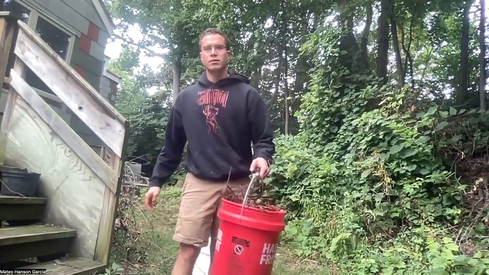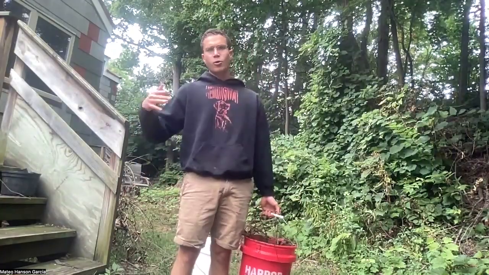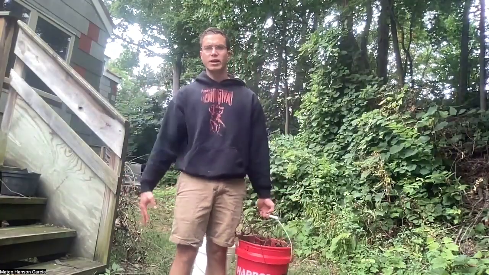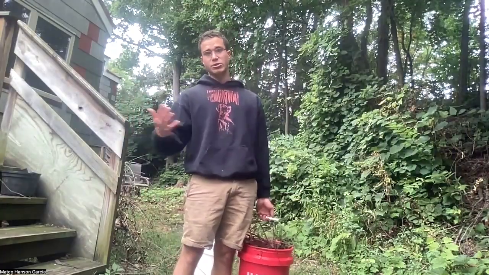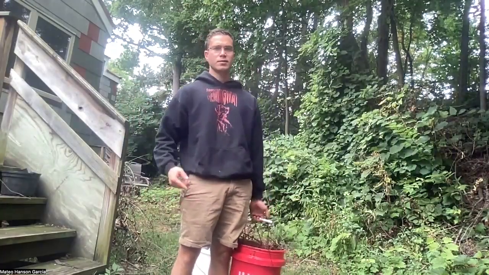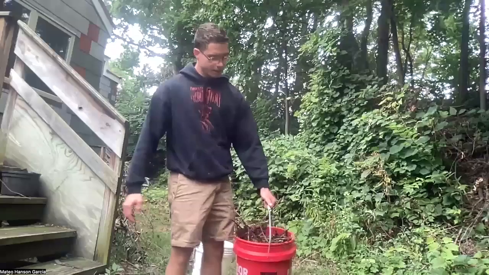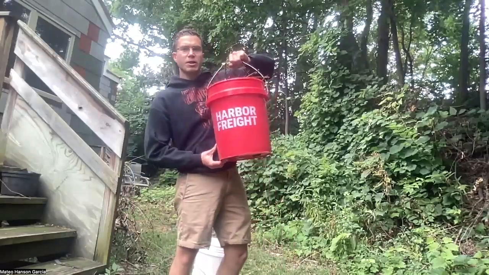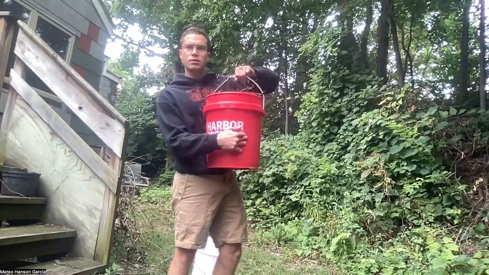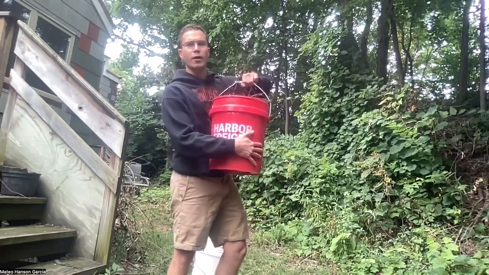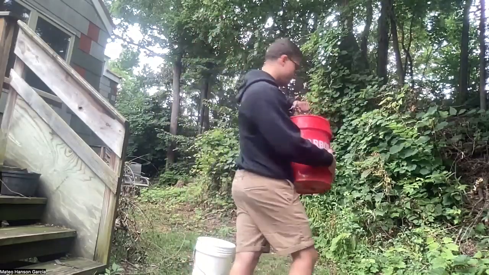We have our bucket, 5 gallons of compost, and all we need to do is fill this bucket up with water, and then we do some simple arithmetic, and you have your free airspace. That is, what percentage, when we think about the compost matrix within this bucket, there's compost, there's water, but there's also air. So what percentage of this bucket is air?